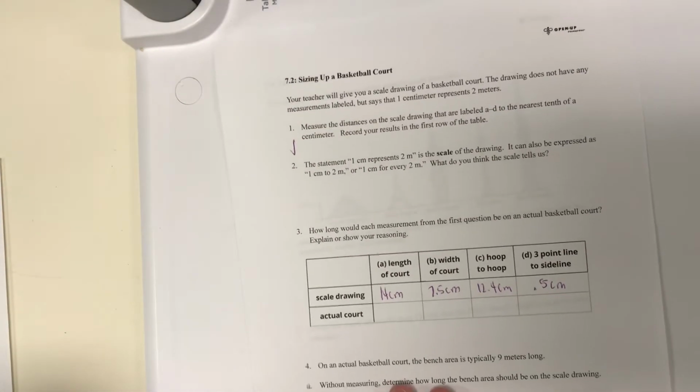It says the statement 1 centimeter represents 2 meters is the scale of the drawing. It can also be expressed as 1 centimeter to 2 meters, or 1 centimeter for every 2 meters. What do you think the scale tells us?